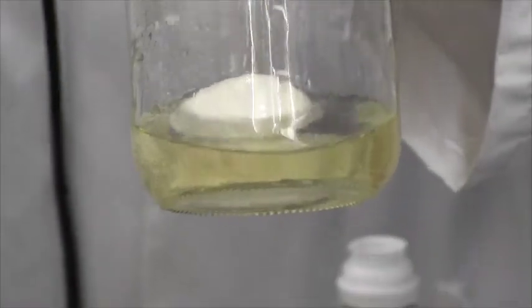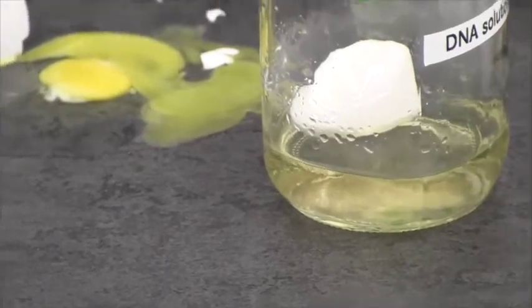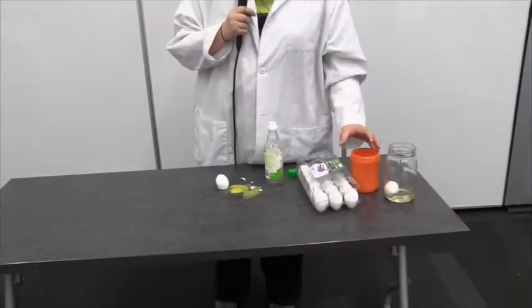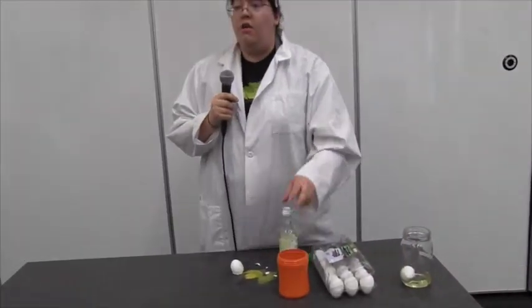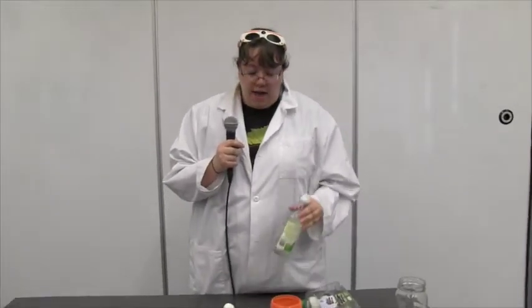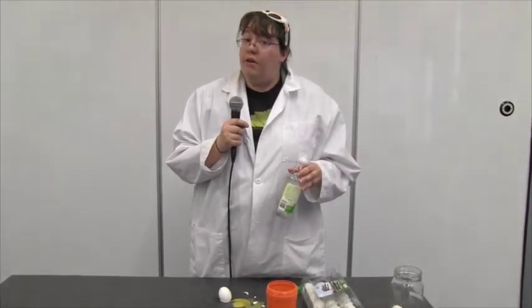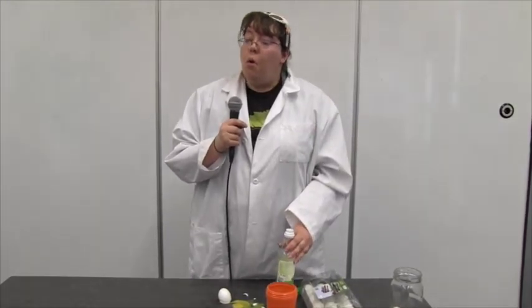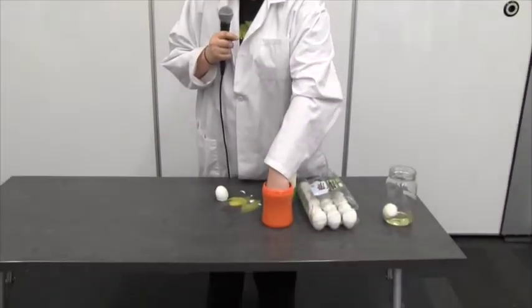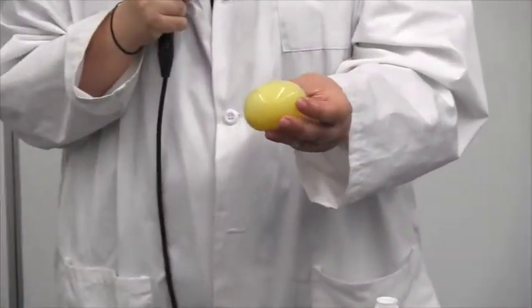If we let the bubbles keep going, they'll dissolve the whole shell. So I don't really want to wait a long time. So I went ahead and I left an egg in the vinegar for 2 days. Now, if your vinegar is really strong, you might only have to leave it in for 1 day. Or if it's not very strong, maybe you'll need to leave it in for 3 days. But after 2 days, for me, my egg looked like this.